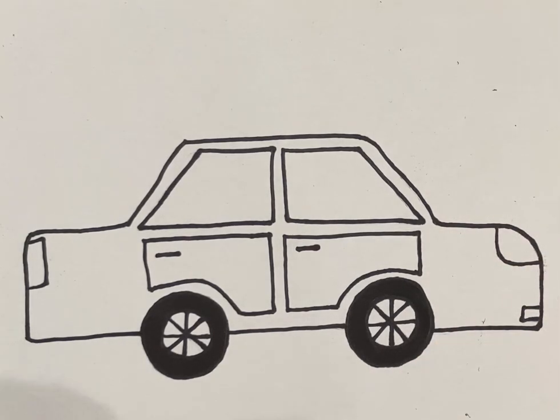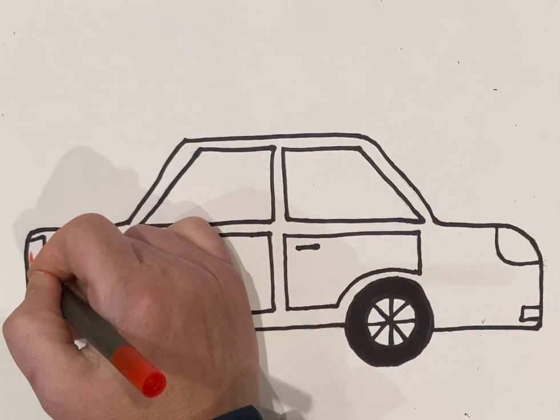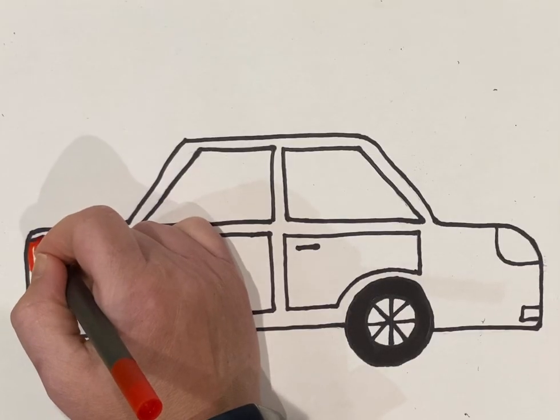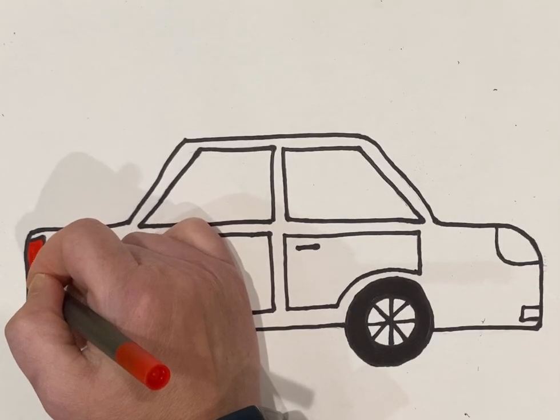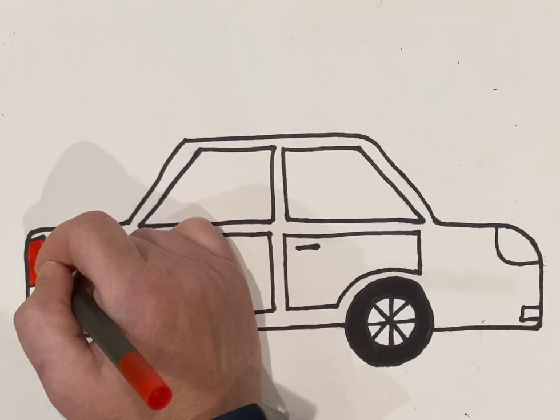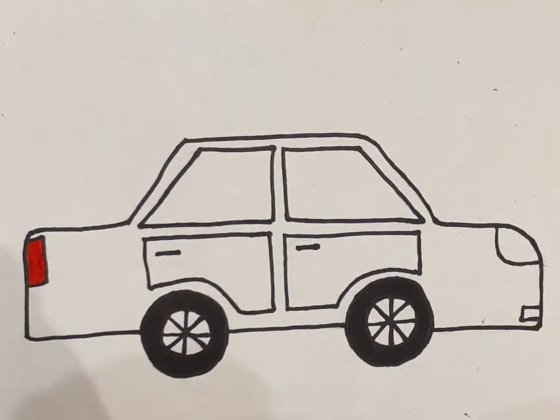Okay, so we'll go ahead and do our brake light at the back. So it's going to be red. And then our little fog light, we're going to make orange. And we're going to just go ahead and leave the brake light white.